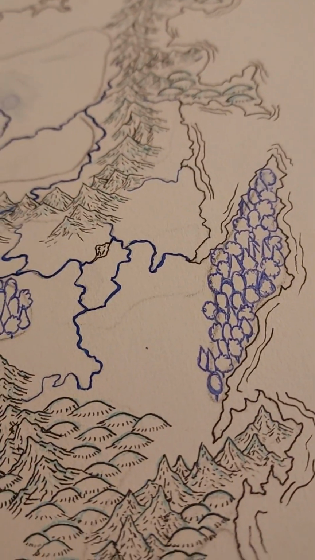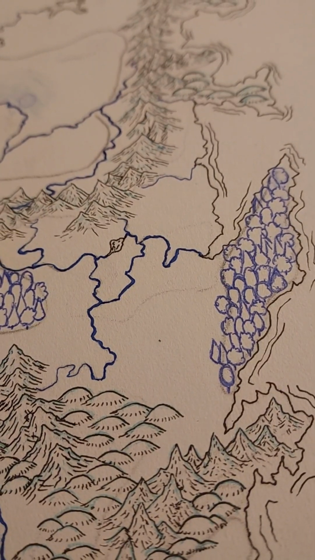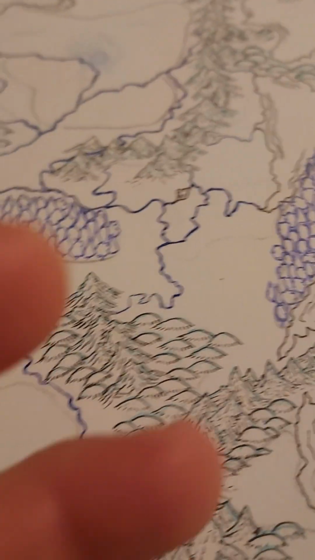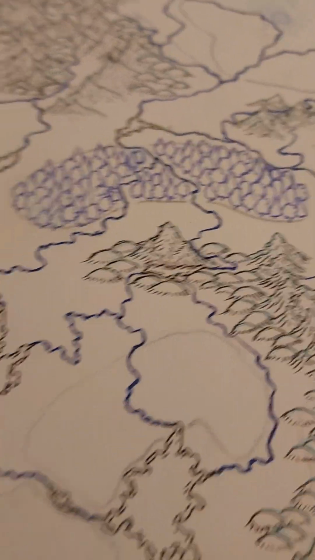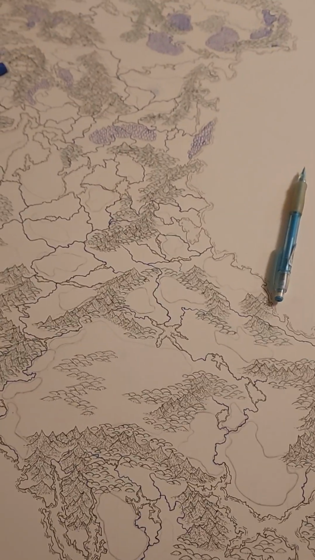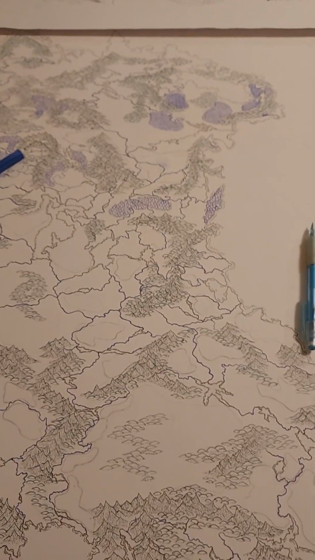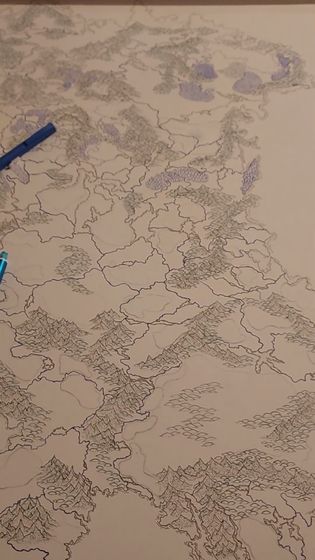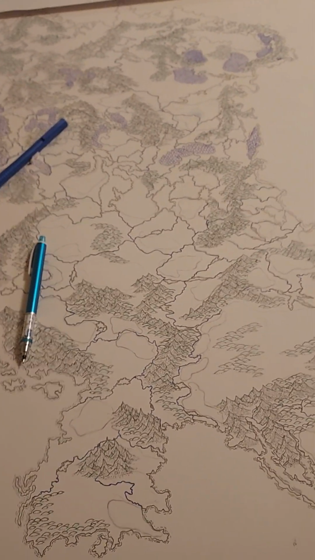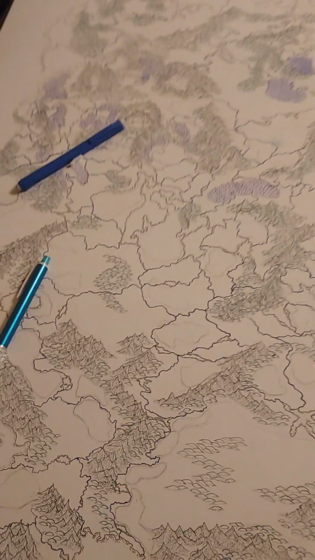I'm going to get a green for the coniferous, but I'm going to get different greens for the deciduous and temperate areas. Just like I'm going to get a deeper green for the jungle areas. So I'm going to go back in and ink them in different shades of green so that the forests really stand out and pop compared to what you see with the mountains and then the rivers.